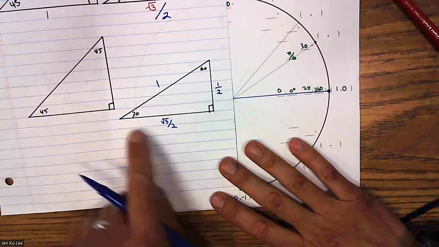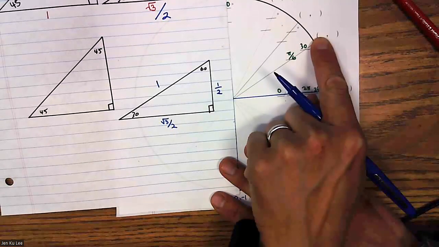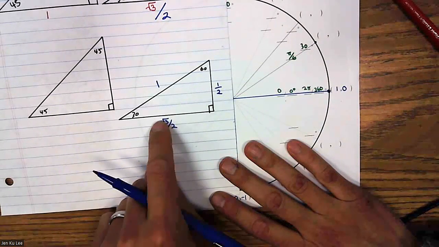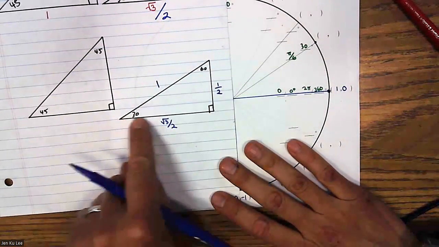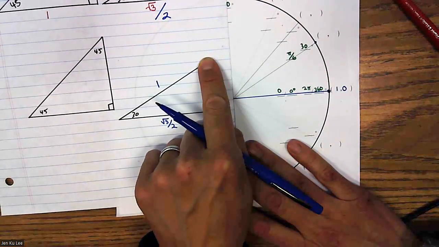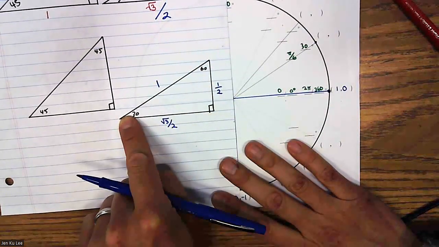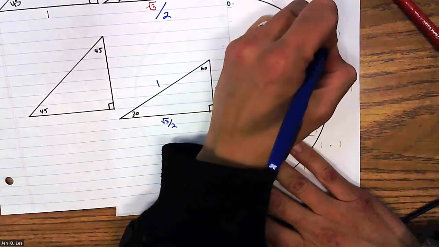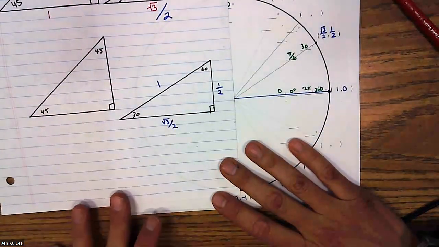Huh? 3 pi over 2, comma, 1/2, right? You guys see that from this triangle here? If it has a radius of 1, then that means that I went 3 pi over 2 to the right, and I went up 1/2, correct? So this would be square root of 3 over 2 and 1/2, comma 1/2. Okay?